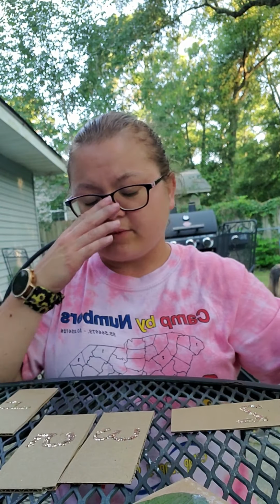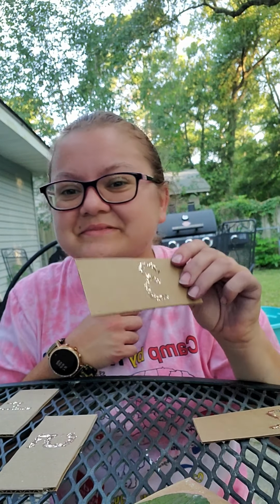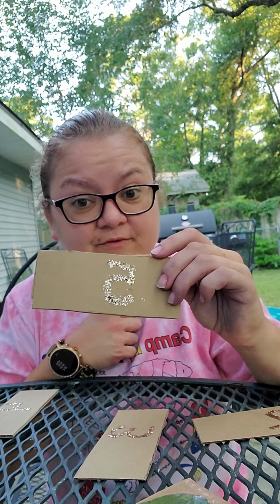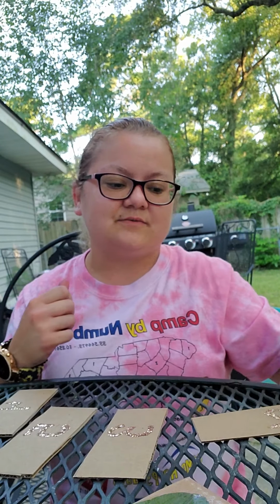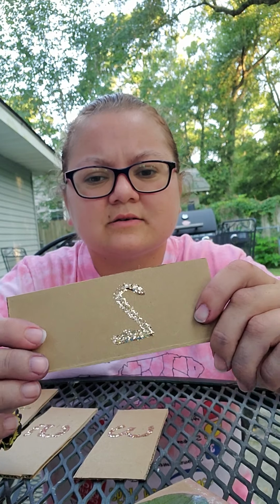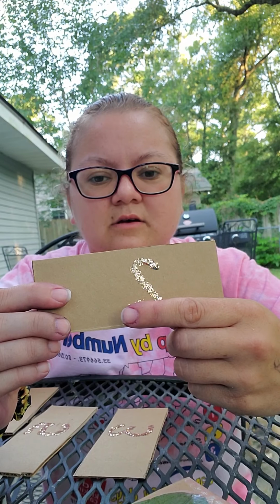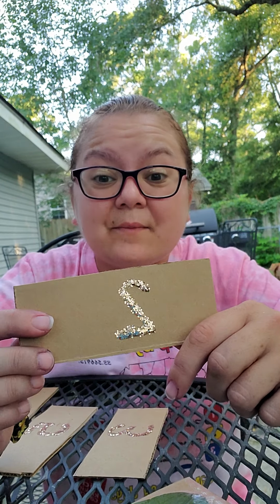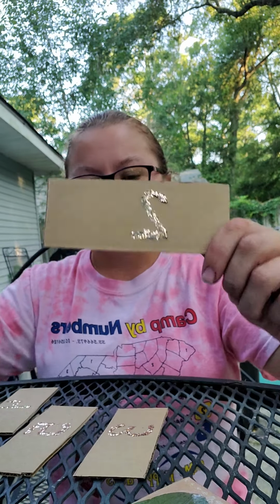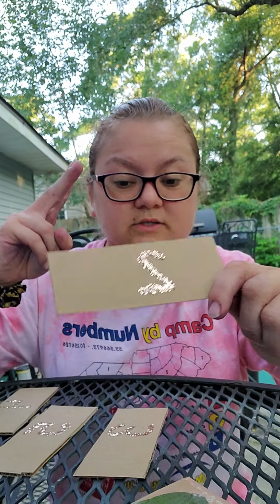Let's go to the next number. What comes after 1? Is it 3? No. Is it 5? I don't think so. This number comes after 1. What is this number? Let's trace it with our fingers. It's the number 2. You got it. Let's find the leaf with 2 holes.